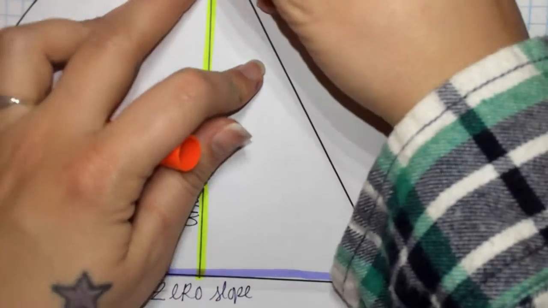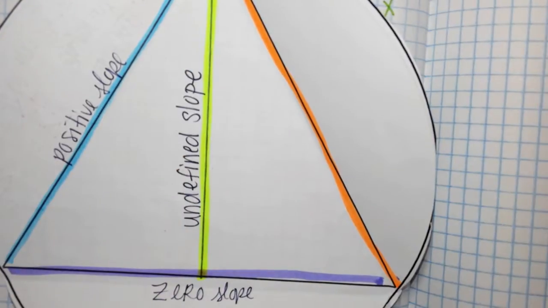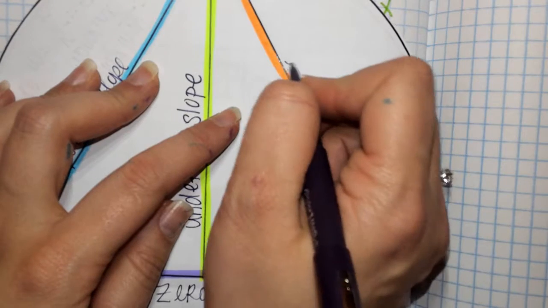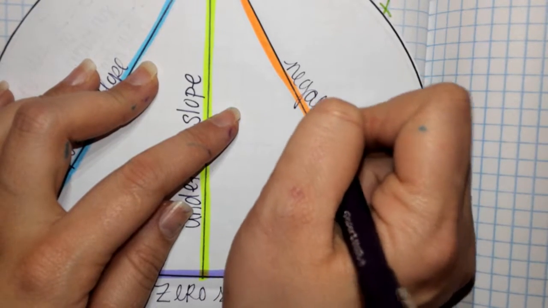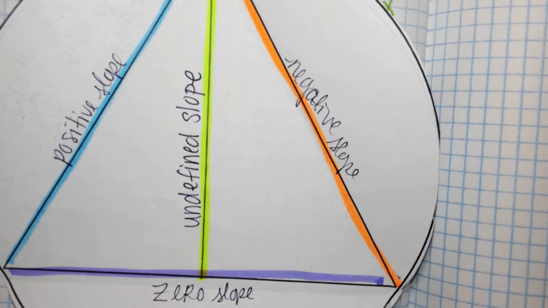And what's this one? Negative. Negative slope. I can do different colors? I wasn't here. No, you come during zero period and you get the slope guy. Alright, but which color am I supposed to do? 4 different colors.